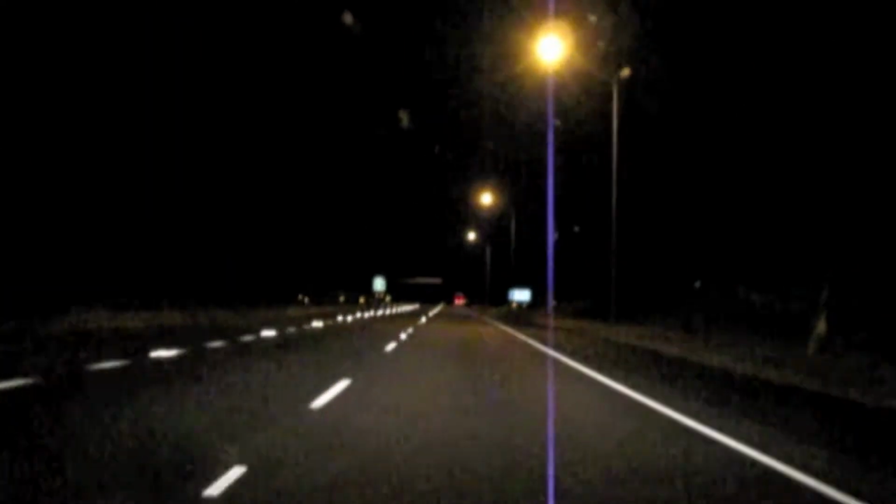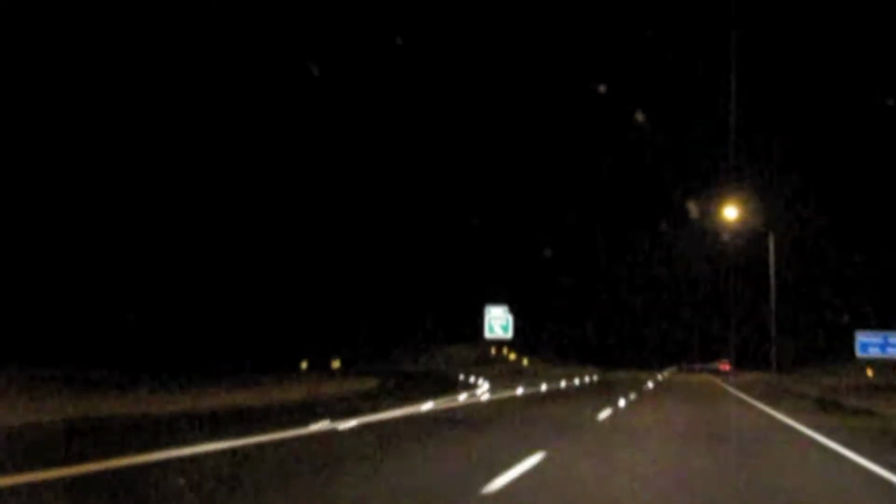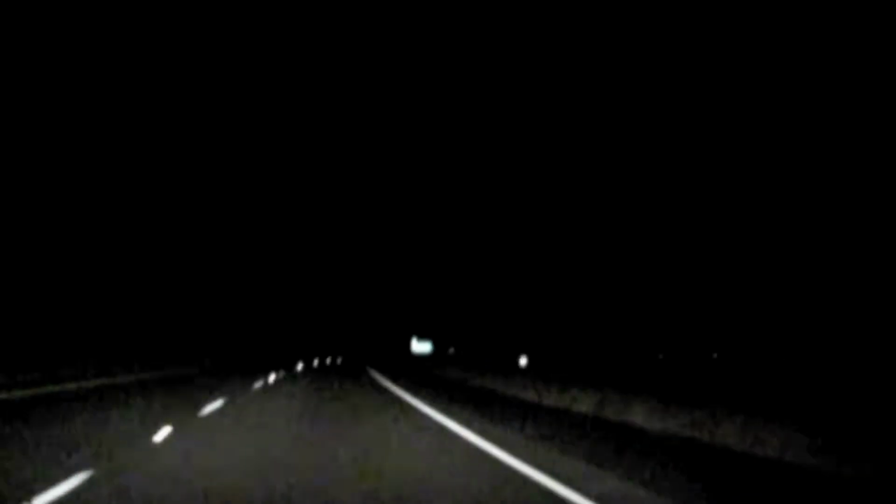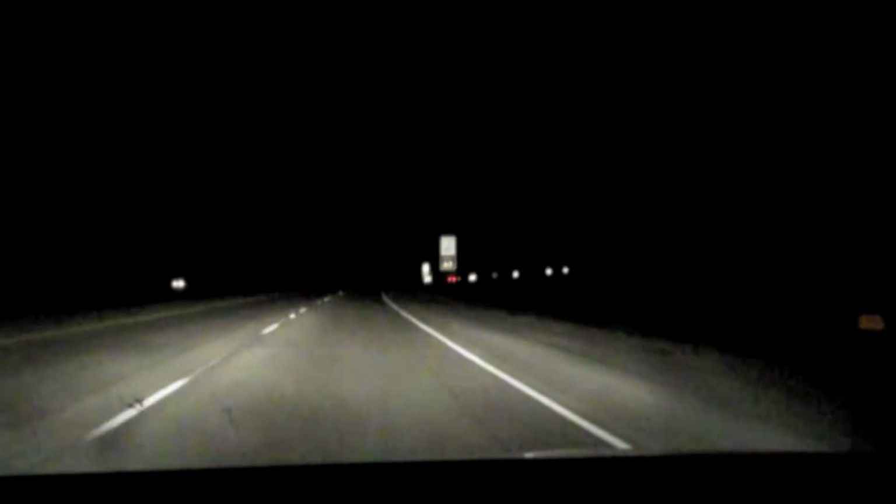And where's the mile marker sign? 186. So I still have several hours of driving left in Texas. Here's the official mile marker. 186. Oh, that's ugly. So after 14 hours of driving, I'm still in Texas.